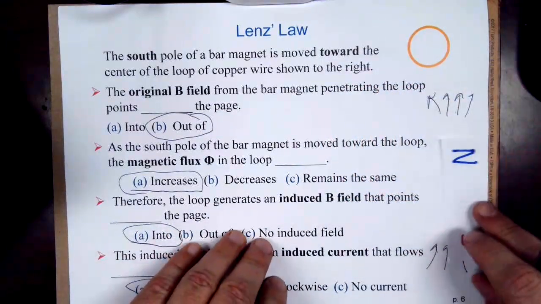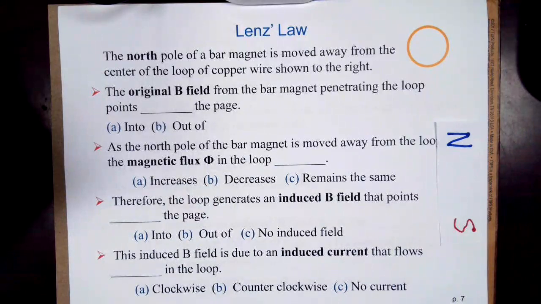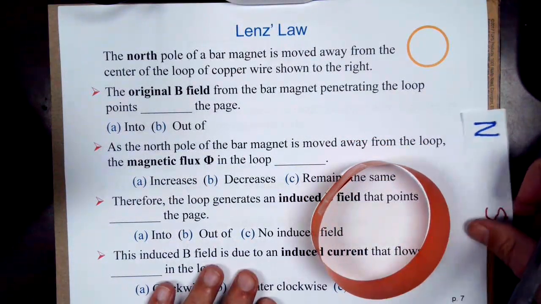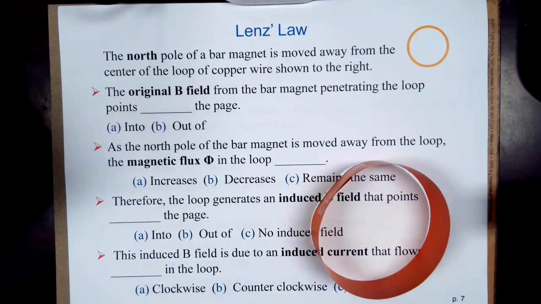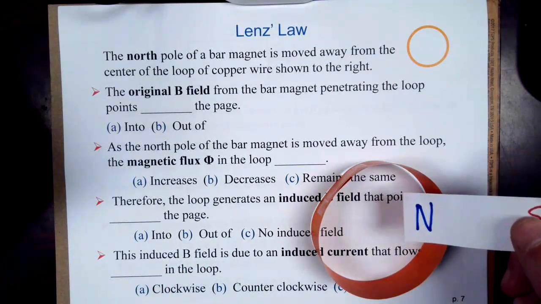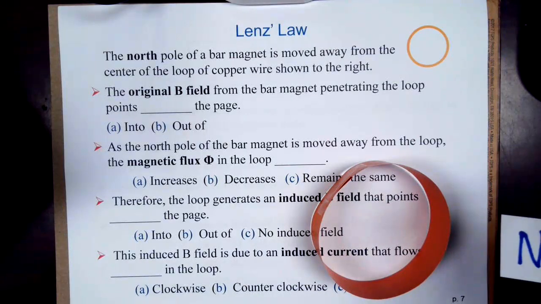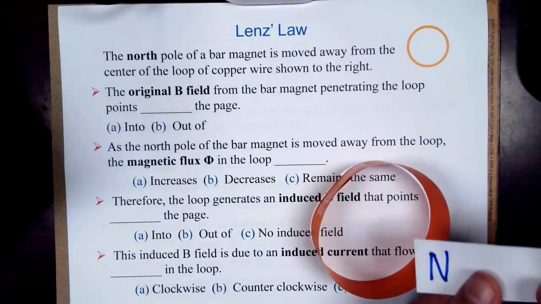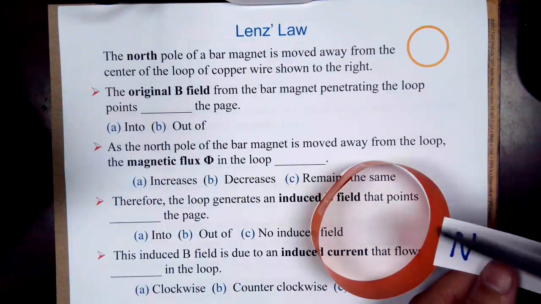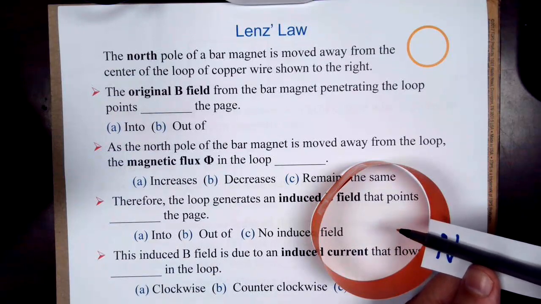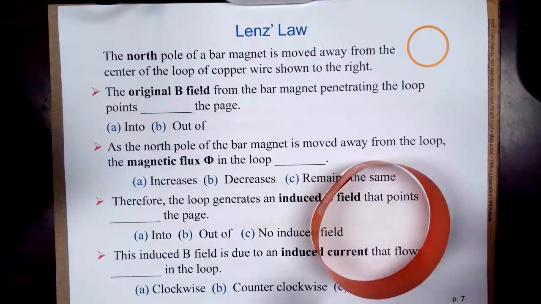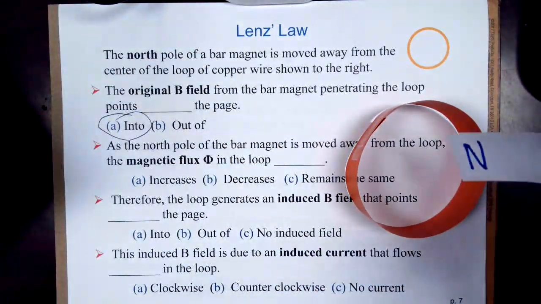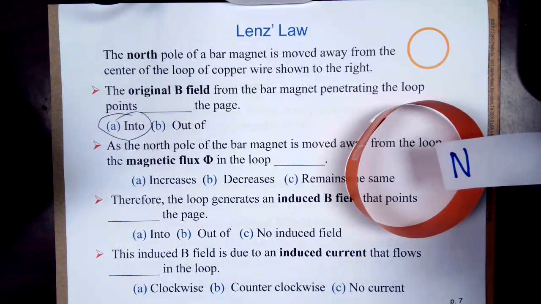So let's try a second one here. In this case, the north pole of a bar magnet is moved away from the center of the loop of copper. We have our north pole, and we move it away from the loop of copper. Here our magnetic field lines are pointing out of the north pole, so the magnetic field is going into the page, right? The field lines are coming out of the north pole, and the north pole is above our loop here.